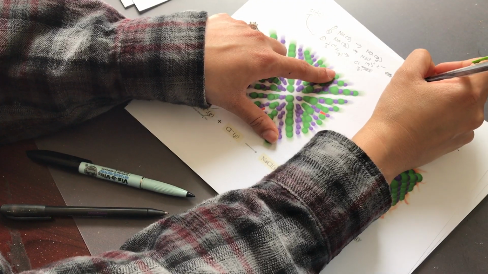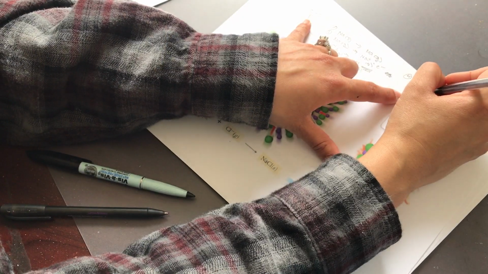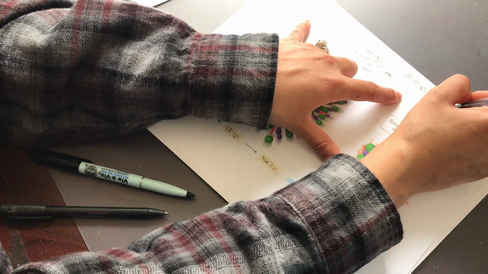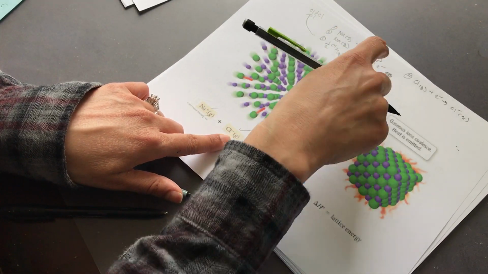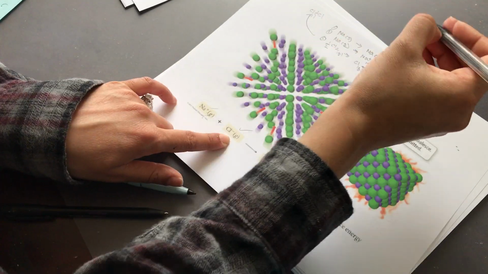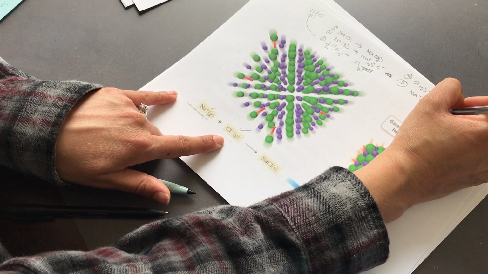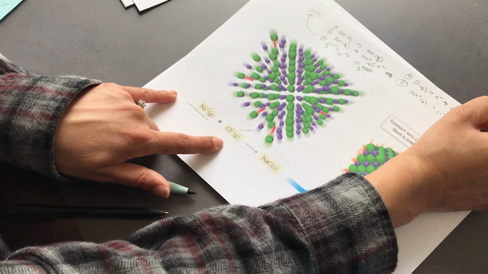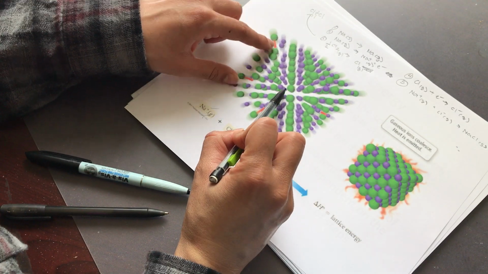So then you would say, okay, well, I want to make that chlorine anion. So therefore, with electron affinity, it becomes chlorine anion. Now you have your chlorine anion and your sodium cation. Then what happens is the sodium cation and the chlorine anion come together to form the sodium chloride. And this is how it happens.